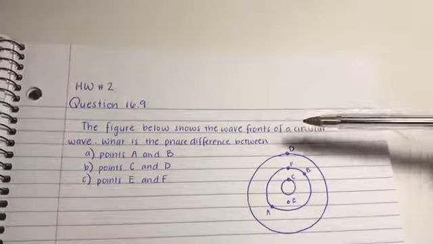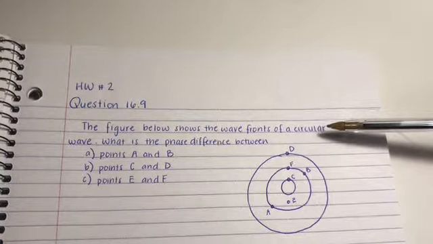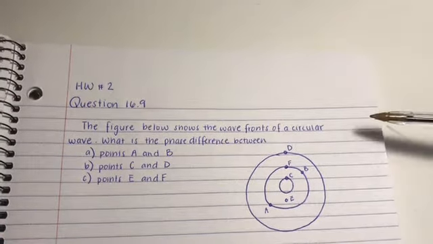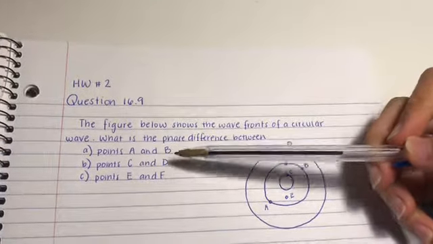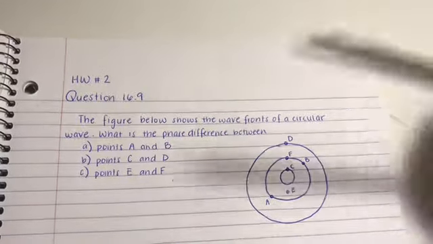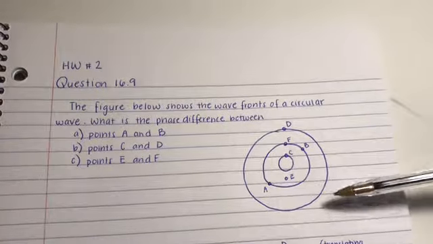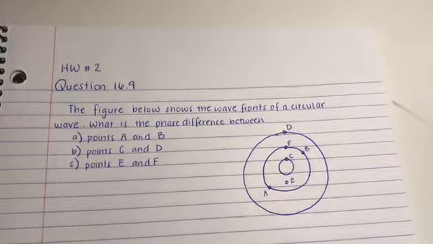It says, the figure below shows the wavefronts of a circular wave. What is the phase difference between points A and B, points C and D, points E and F? So I drew out the question.